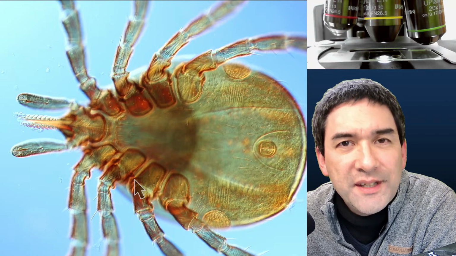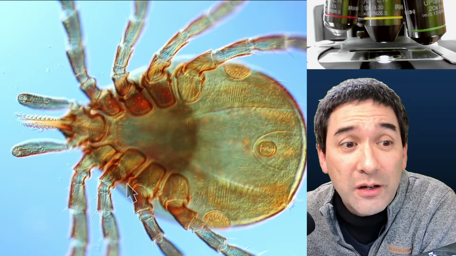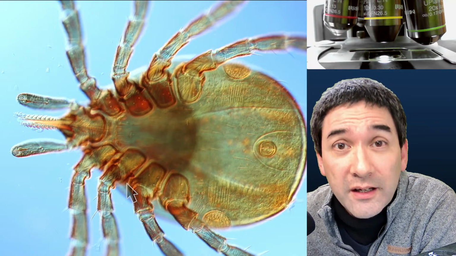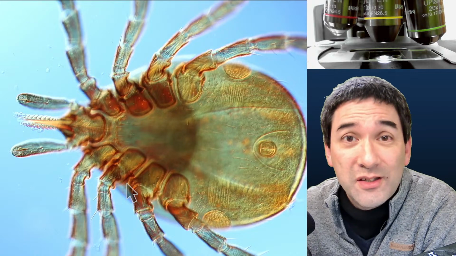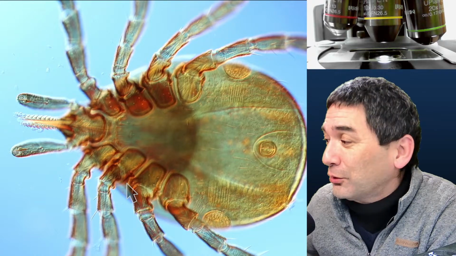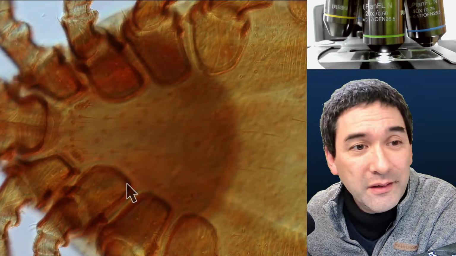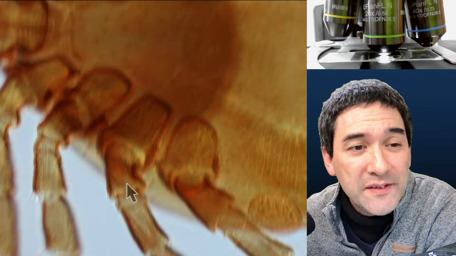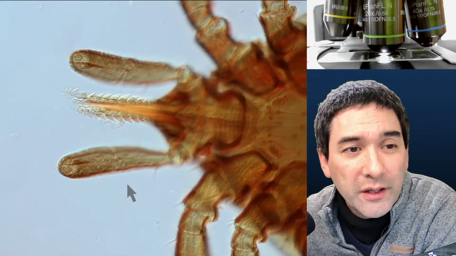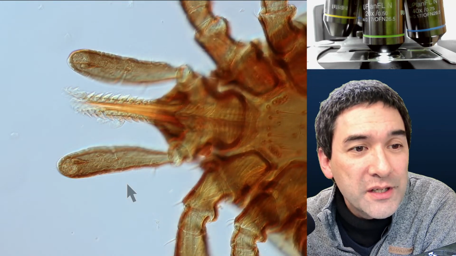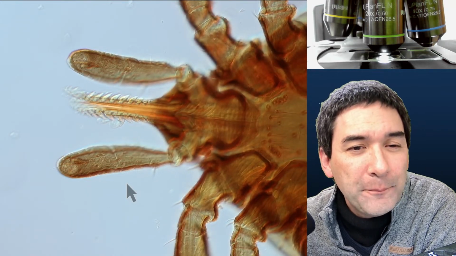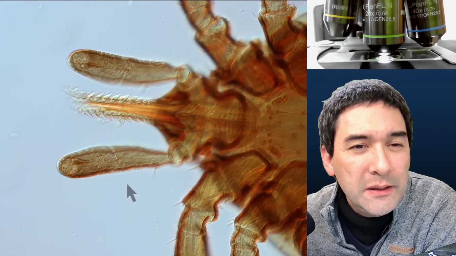Now the one with the 6 legs, these are also ticks and they're larvae. They're not adults yet, so don't confuse those with insects, because they only have 6 legs when they are immature larvae. Look at the mouth parts, pretty scary looking, right? You do not want to be bitten by those.